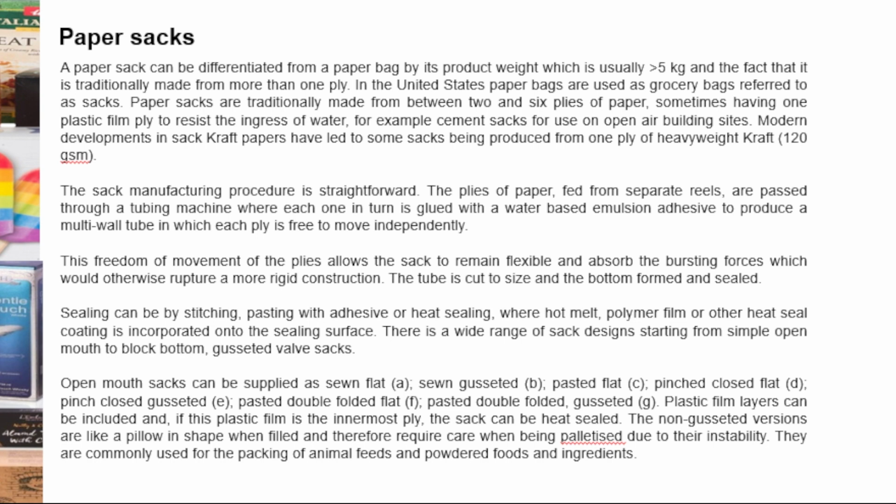The sack manufacturing procedure is straightforward. The plies of paper are fed from separate reels and passed through a tubing machine where each one in turn is glued with a water-based emulsion adhesive to produce a multi-wall tube in which each ply is free to move independently. The freedom of movement of plies allows the sack to remain flexible and absorb the bursting forces which would otherwise rupture a more rigid construction. The tube is cut to size and the bottom formed and sealed.